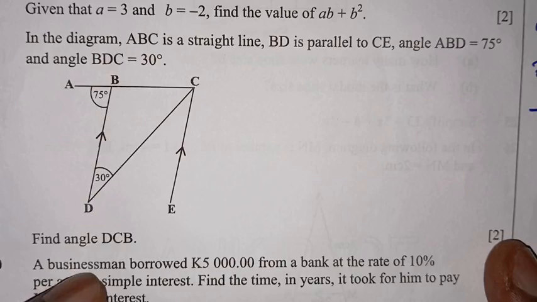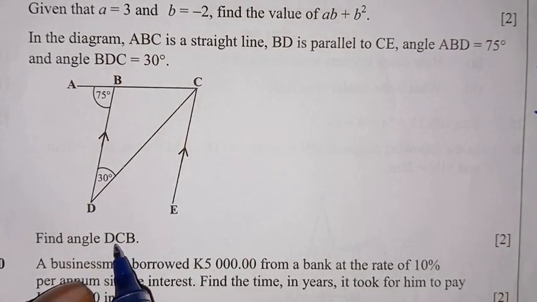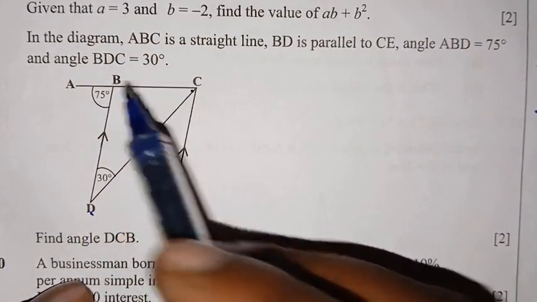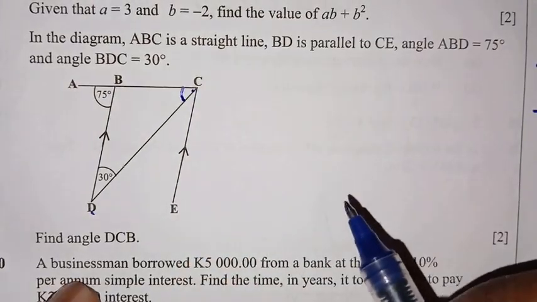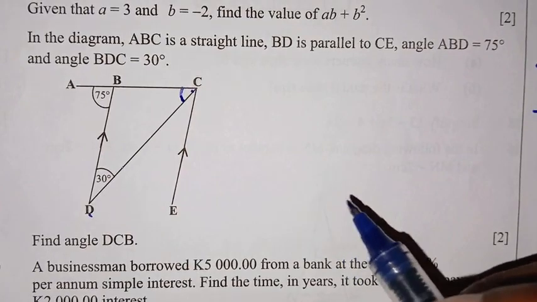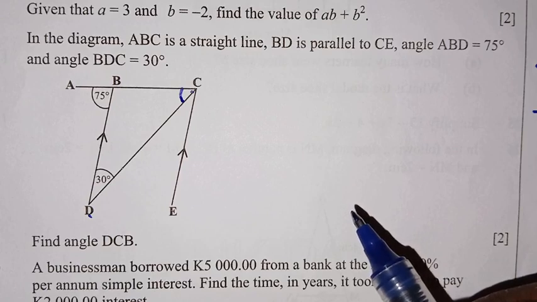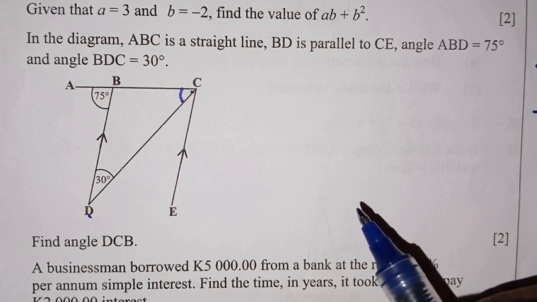Let's find this angle here. This is the angle that they want you to find. To find this angle, it must be an easy task.